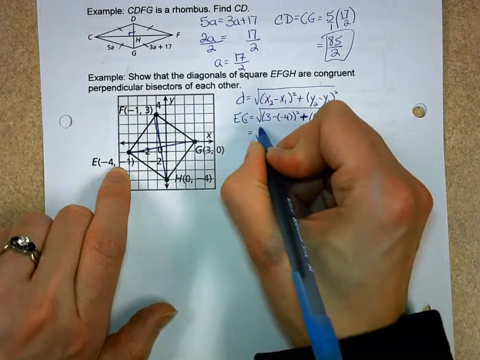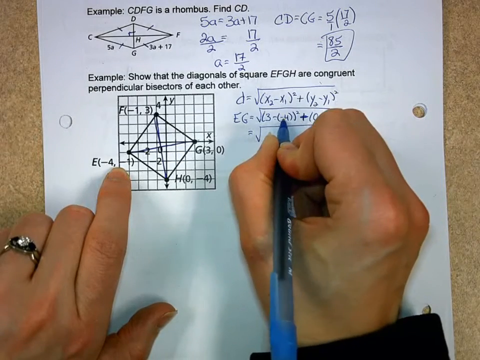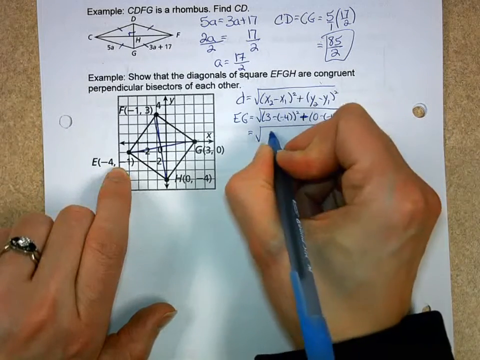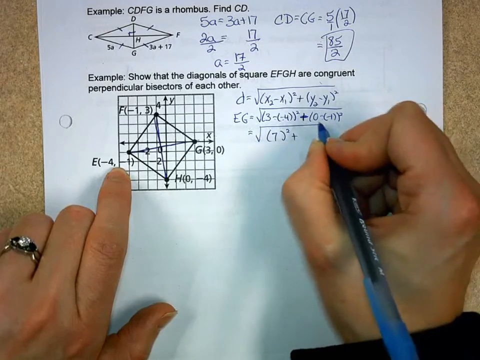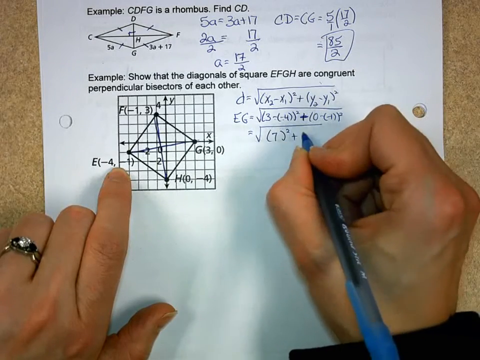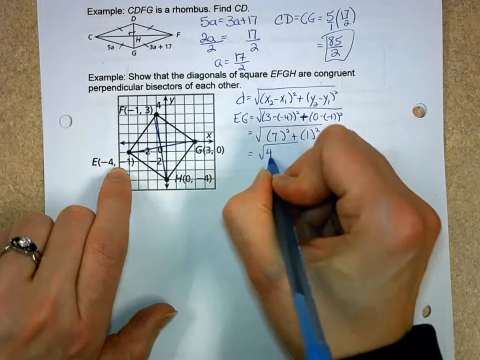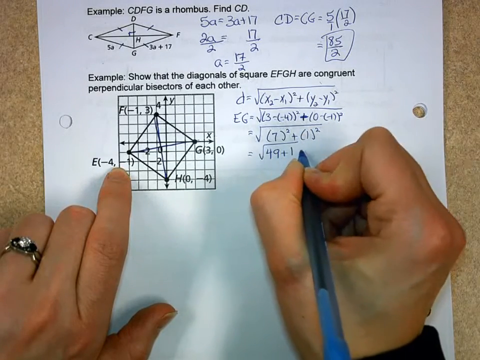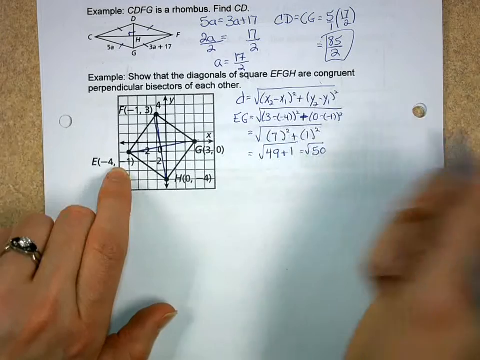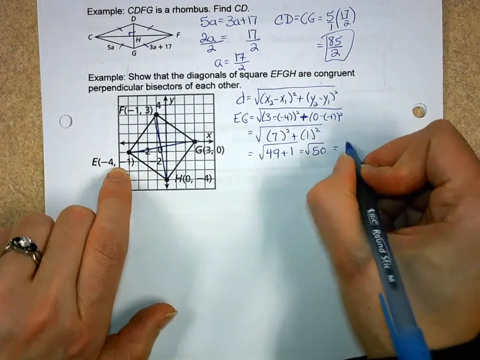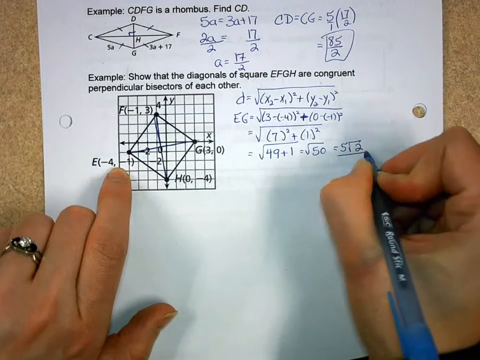So when I do that, I end up getting 3 minus negative 4. Well, that's a positive 4, so that ends up being a 7 being squared. The 0 minus a negative 1, well, that's 1, so that's 1 squared. So that ends up being 49 plus 1, which equals the square root of 50. Well, that reduces down to 5 root 2.